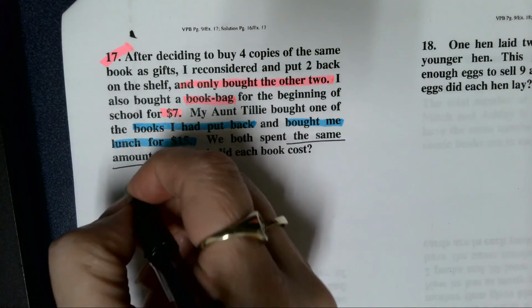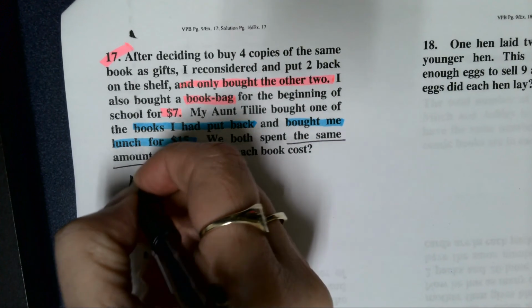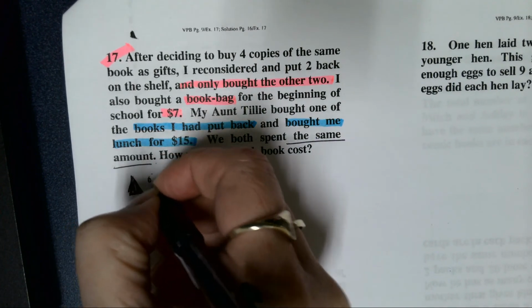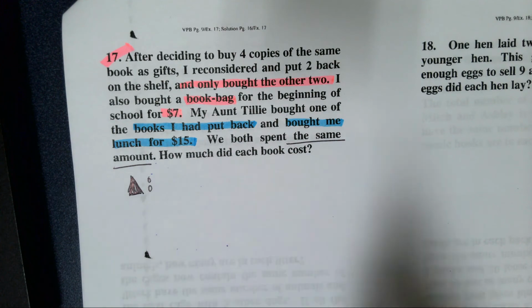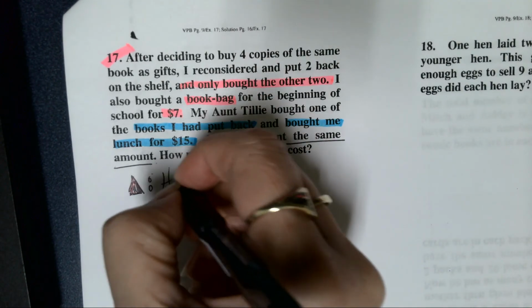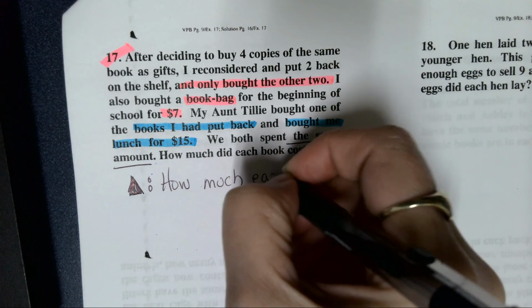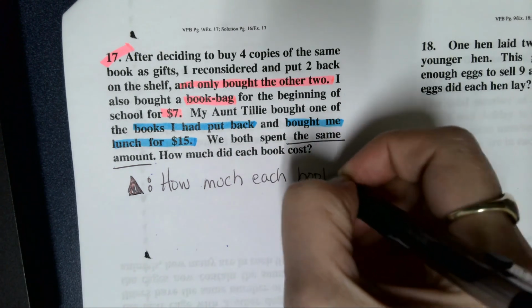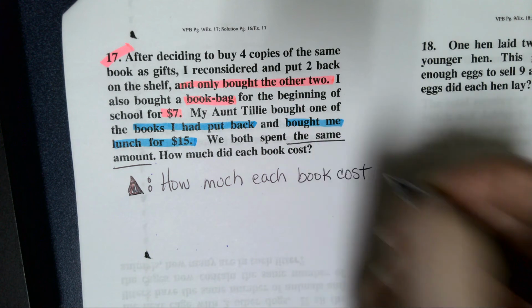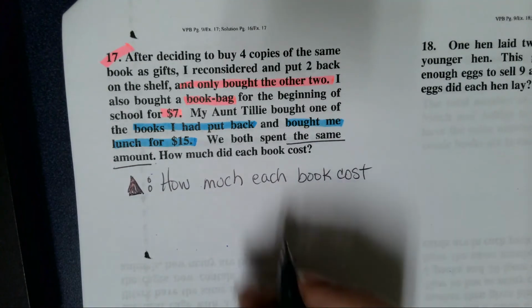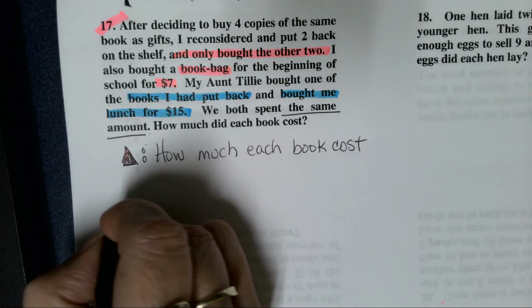So let's decide what pawn's going to be. How much did each book cost? That's my pawn. And let's draw our balance.